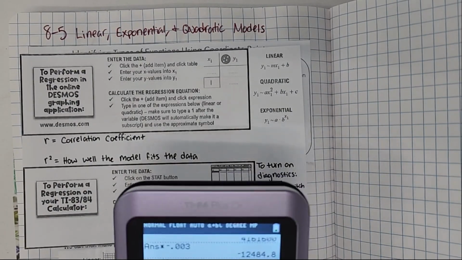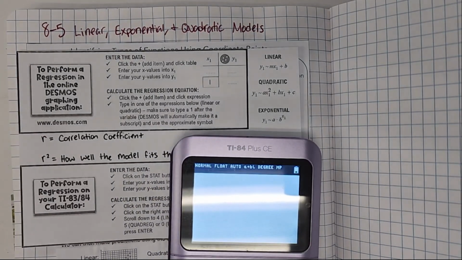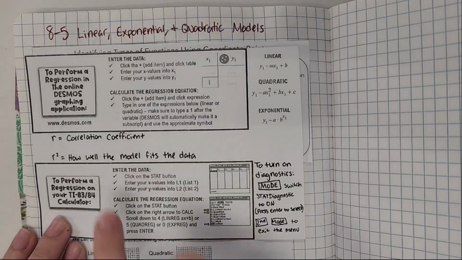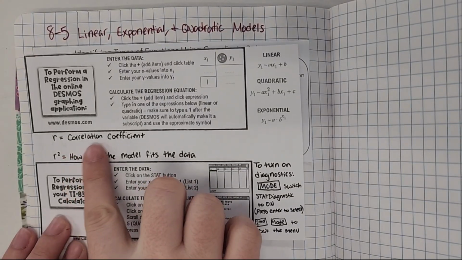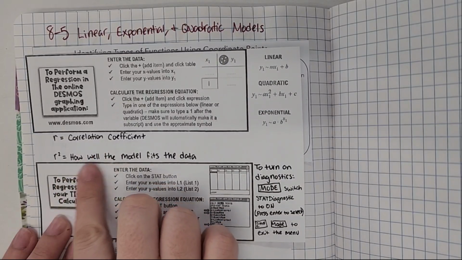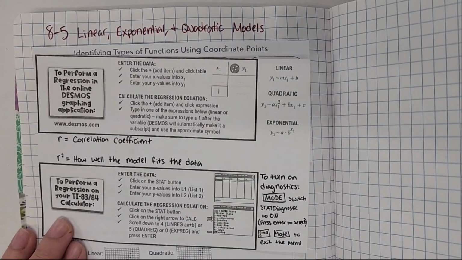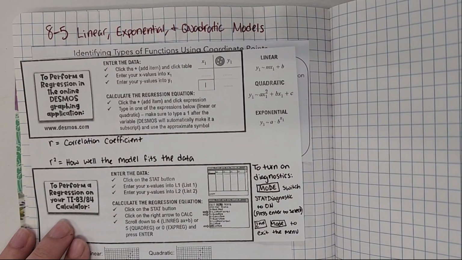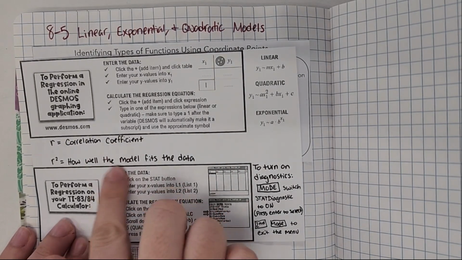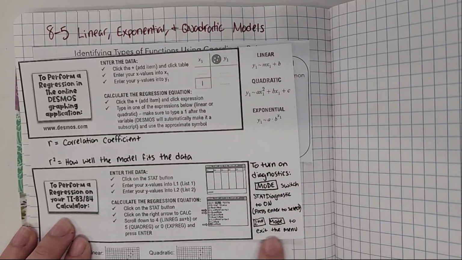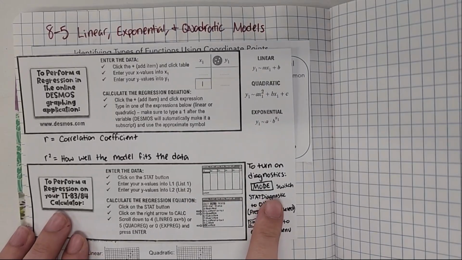On the calculators, here's mine. There are a couple things we need to know about this. One, R is something we're going to be looking for. That's called the correlation coefficient. R squared is another thing we're going to look for, and that tells us how well the model fits the data. In order to make the calculator show these things, before we do any calculations, we're going to follow these instructions that I pre-wrote over here.